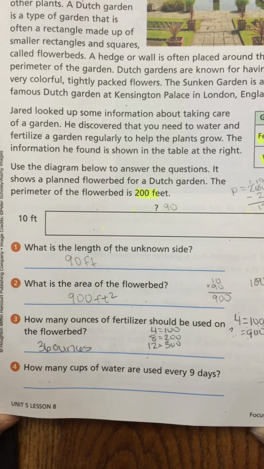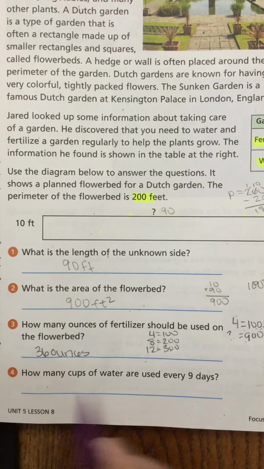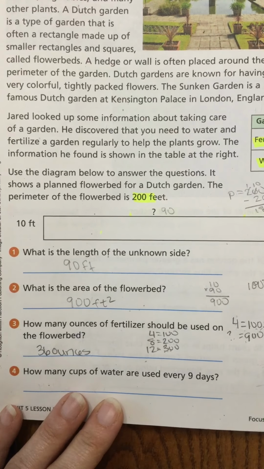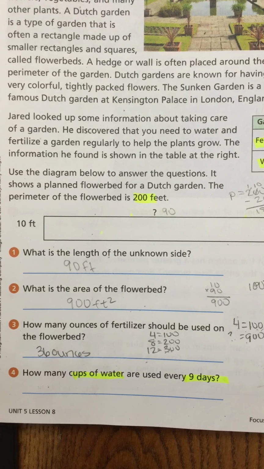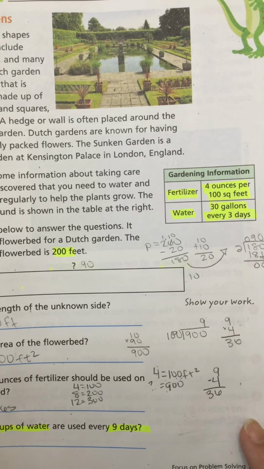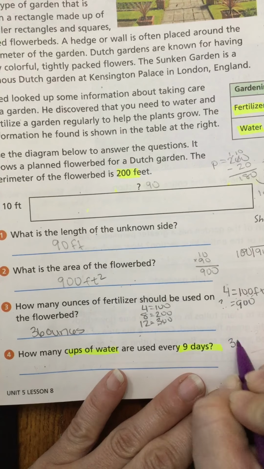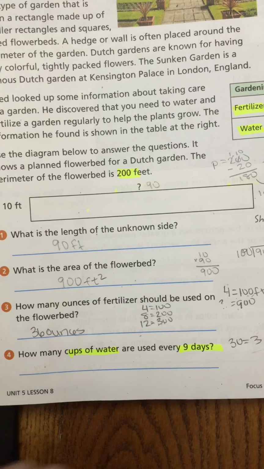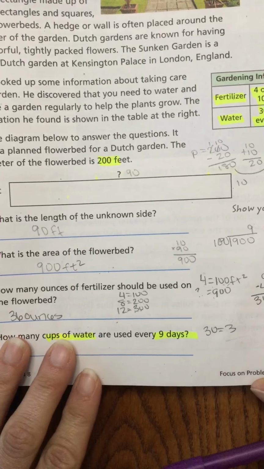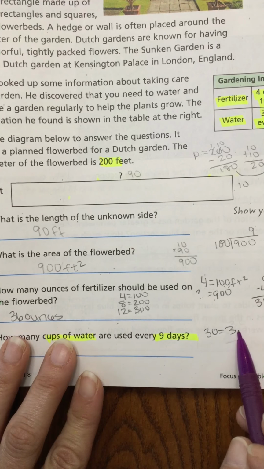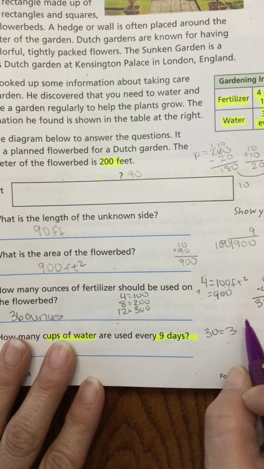And next it says, how many cups of water are used every 9 days? So it wants to know 9 days and how many cups of water. So if I go up here, 30 gallons every 3 days. Well, I need to know for 9 days, and this is for 3 days. So how do I get to 9? I'm going to take 30 times 3 because I need to multiply it by 3 to get 9.